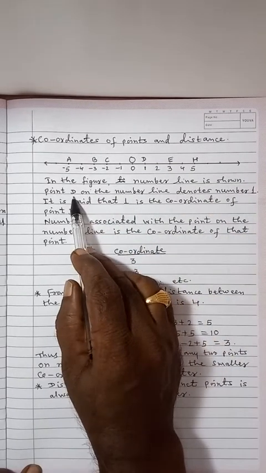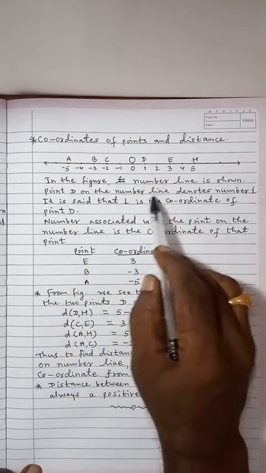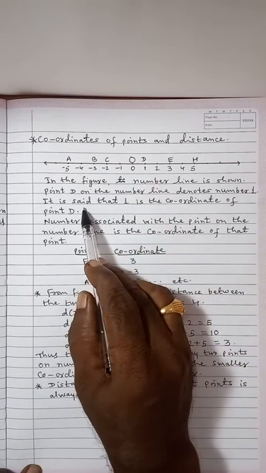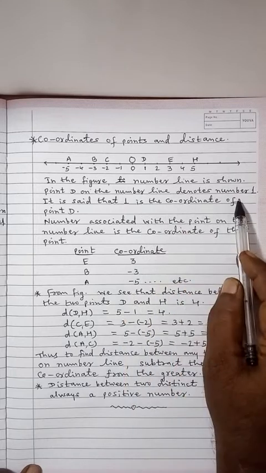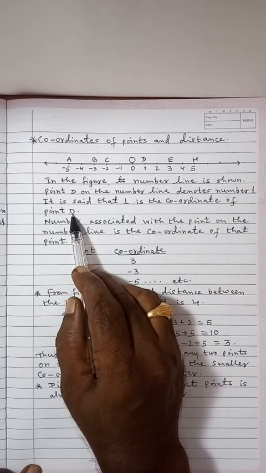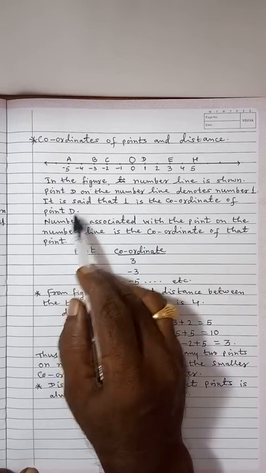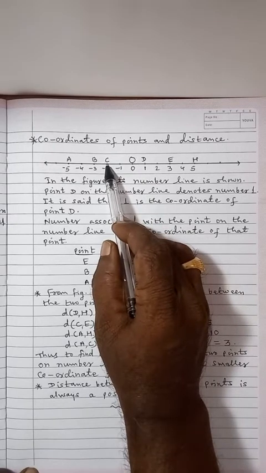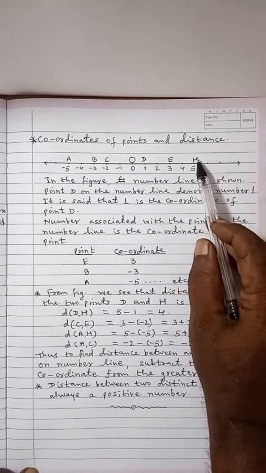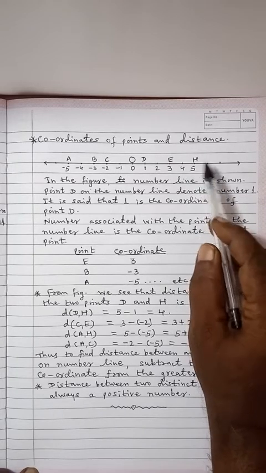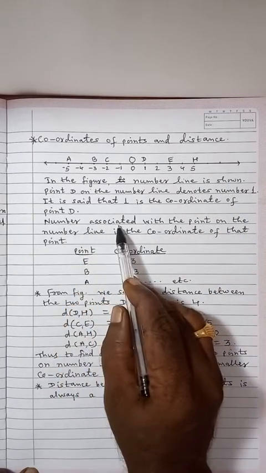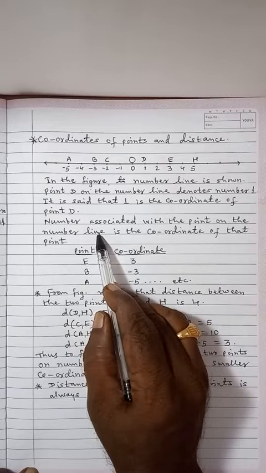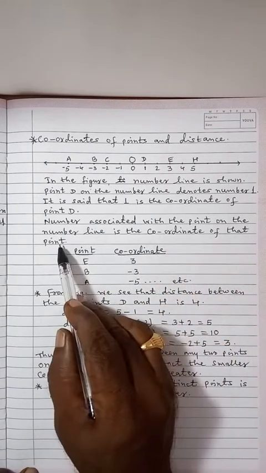Point D on the number line denotes number 1. It is said that 1 is the coordinate of the point D. Negative 2 is the coordinate of point C. 5 is the coordinate of point H. So the number associated with the point on the number line is the coordinate of that point.